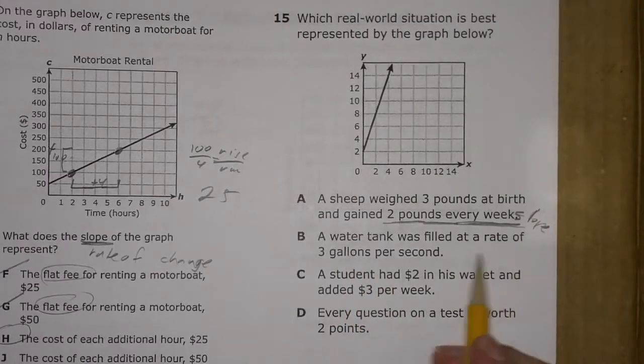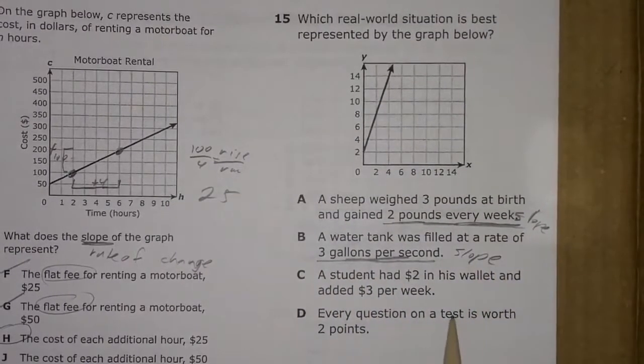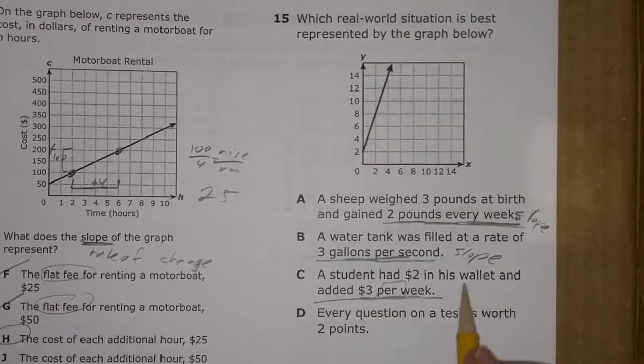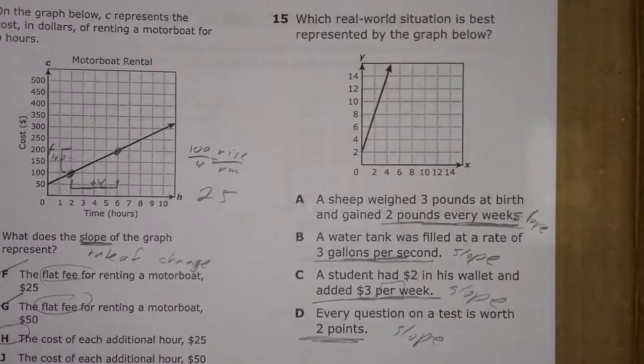A water tank is filled at a rate of 3 gallons per second. There's our slope right there. A student had $2 in his wallet, that's a starting place, and added $3 per week. There's our slope, it's 3. And every question on the test is worth 2 points. That actually, even though it doesn't look like it, is a slope.